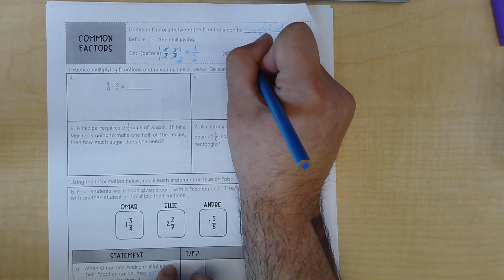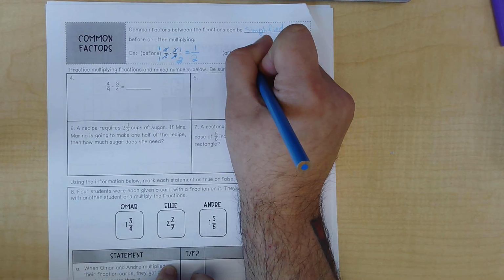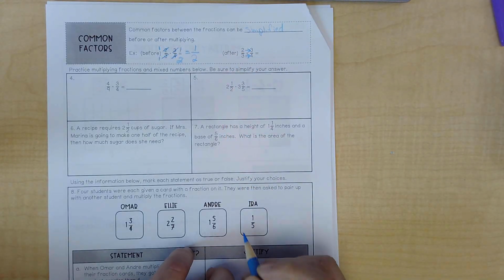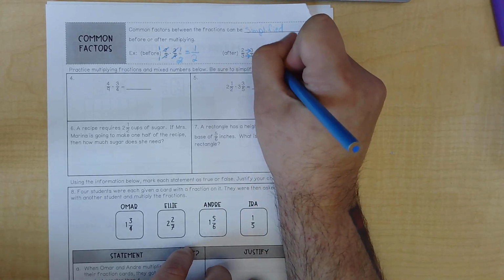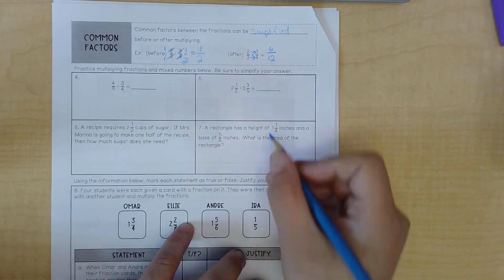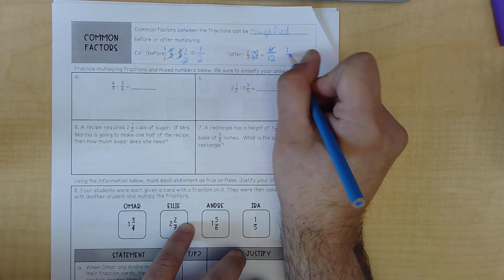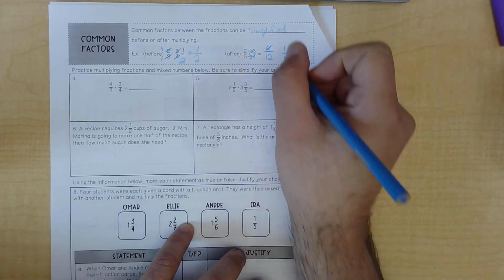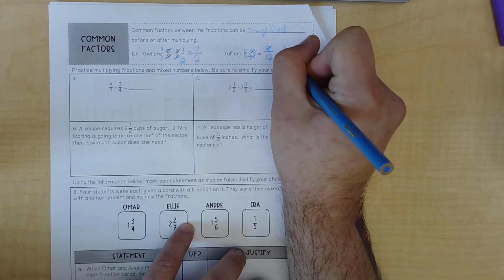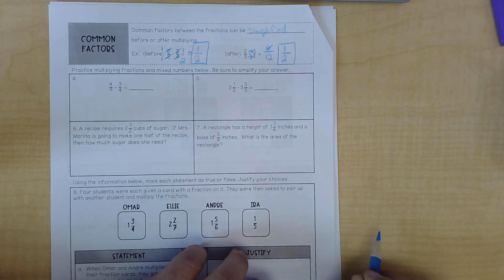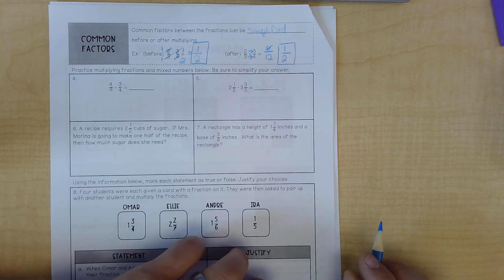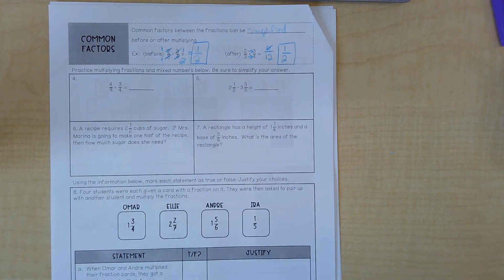Here's an example of what we did earlier and how we would simplify after multiplication, okay? 2 times 3 is 6. 3 times 4 is 12. 6 can go into itself one time. 6 can be multiplied into 12 twice. Either way, we end up with the same answer. Okay? Now we'll do the same thing with this next one. Okay, let's go ahead and get into it.